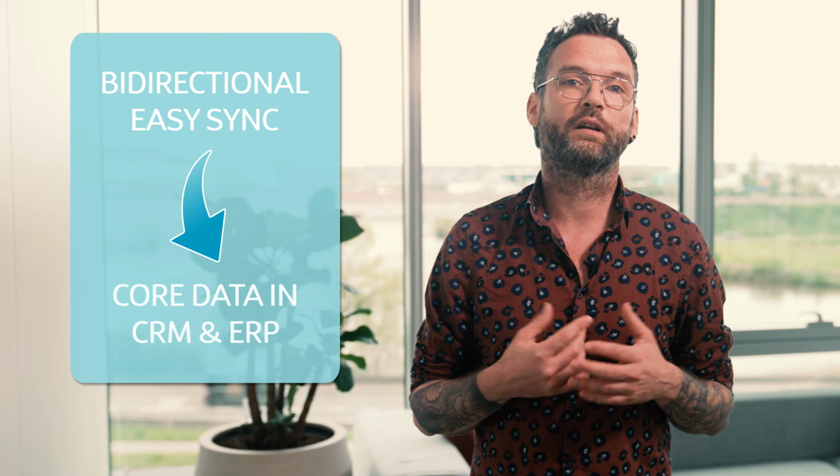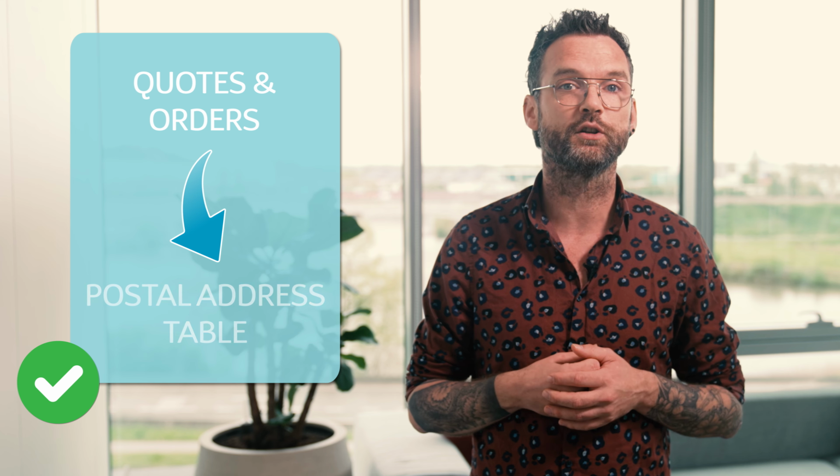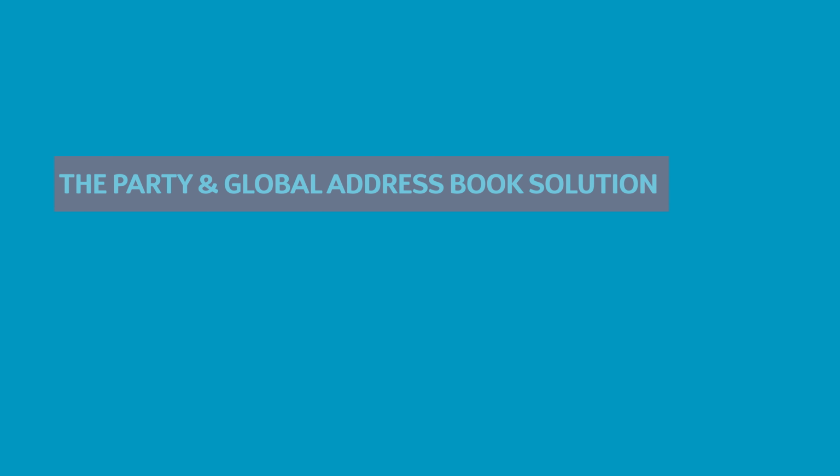For example, quotes and orders have been updated and now have a relation to the postal address table for address information and to the contact for party table to indicate the contact person. And by simply modifying the security setup a bit, it's even possible to use the new way of working in the Power Apps portals as well. So, is it all roses and unicorns then? Unfortunately not. We have discovered some downsides in this add-on and we'll be happy to share those with you as well.